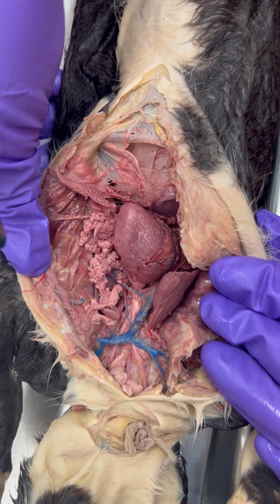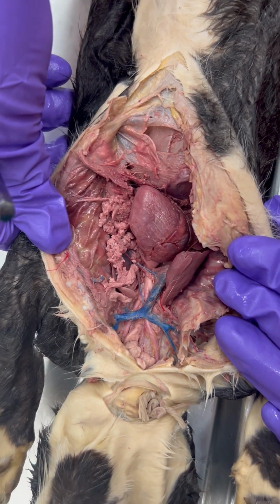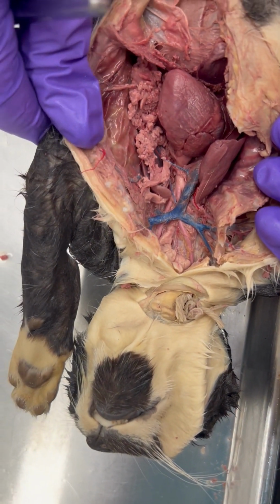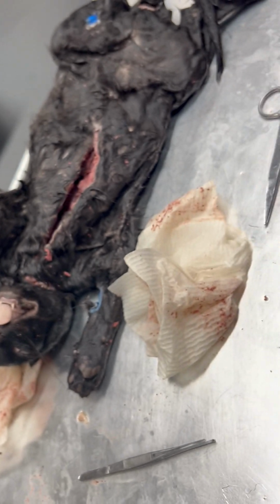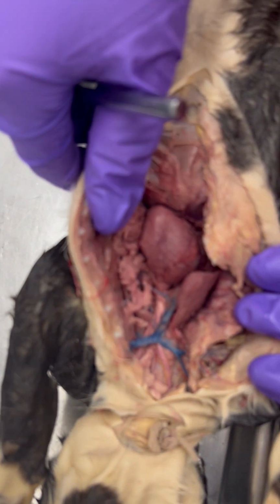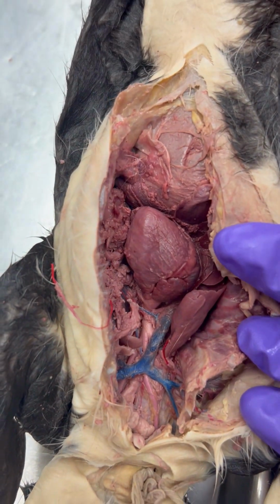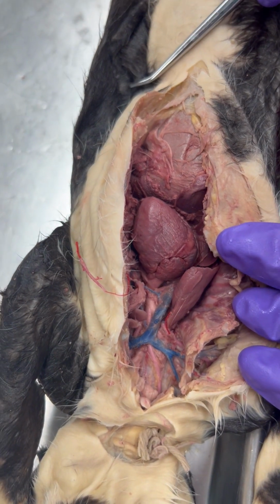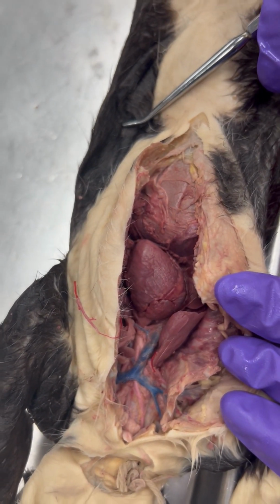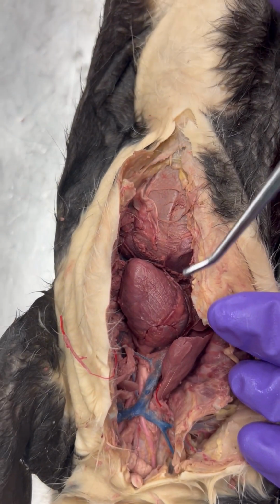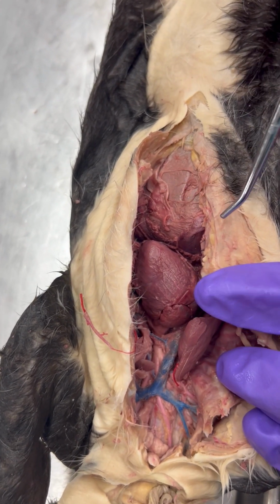All right, this is Dr. Mick back with our cat, and we're going to be talking about some of the arteries and veins in the cat. So I will say some cats are dyed better than others. This will require patience, it will require precision, and it's going to require a lot of cleaning.